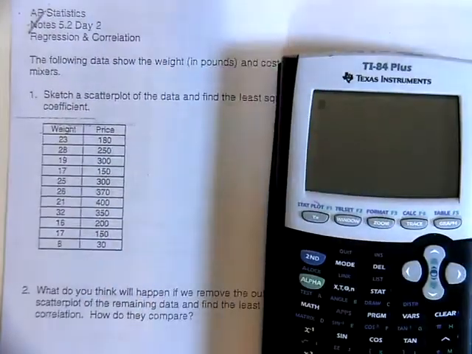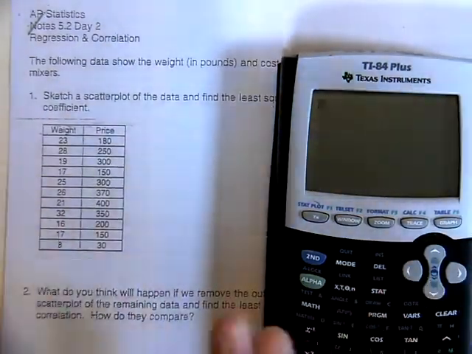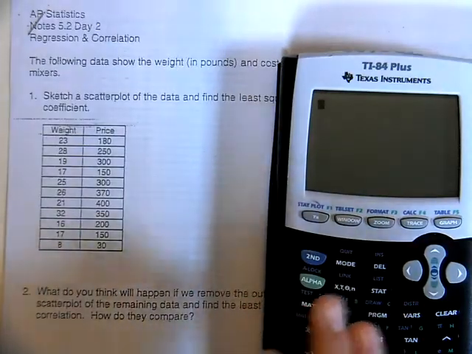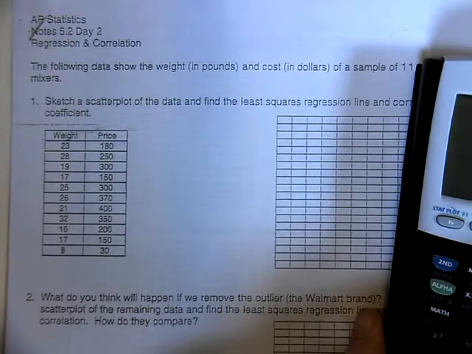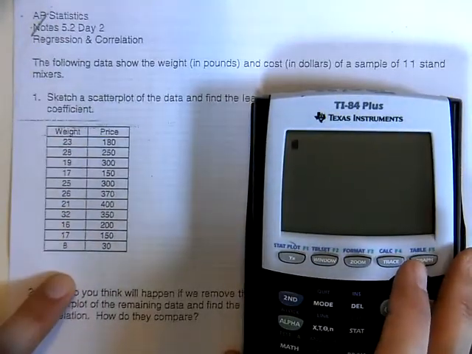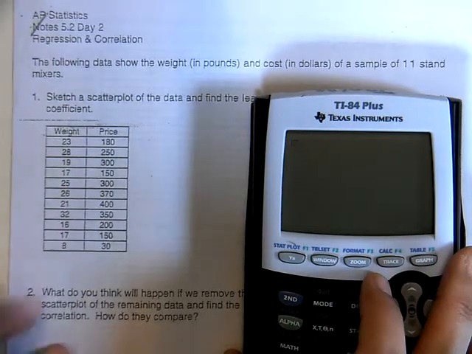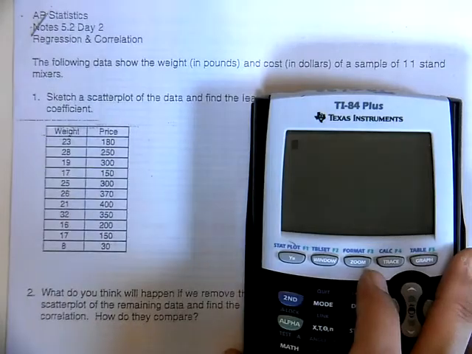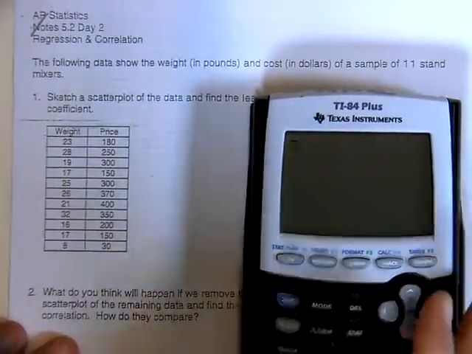Okay, so 5-2 day 2, we're going to continue to talk about regression and correlation and how your regression line and your correlation can change given certain points. There's a little bit of notes and then some Try Its. A lot of the stuff I'm going to be manipulating this table. You don't necessarily have to do it yourself, you can just follow along. The point is not the actual scatter plots, it's what happens to them as we go along.